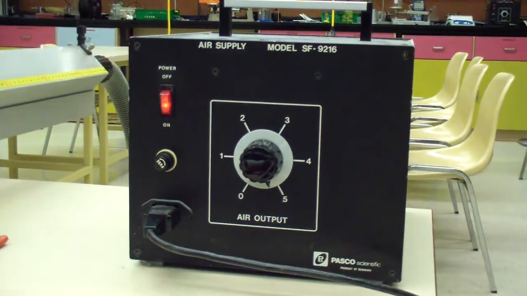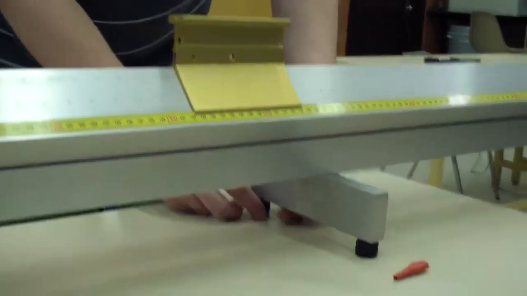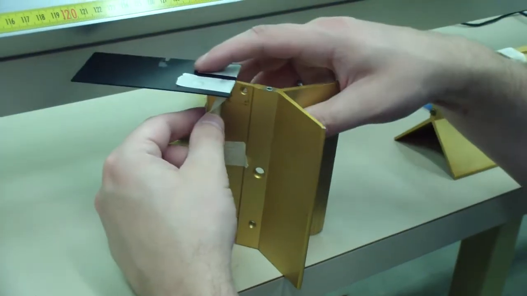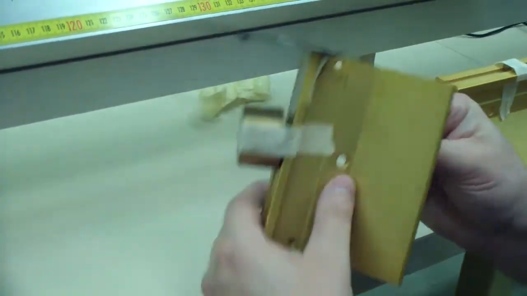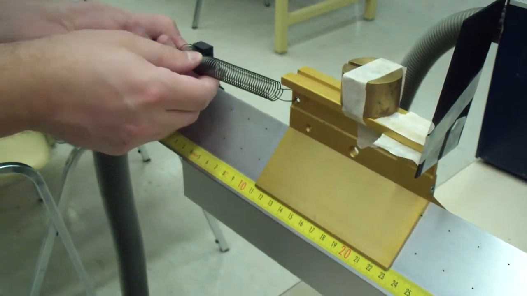Turn on the blower. Set a glider on the track. If it moves, level the air track by rotating the feet at the appropriate end. Attach a flag to the end of the glider to make it visible to the motion sensor. Attach a spring from one end of the glider to the base of the air track or a stand.